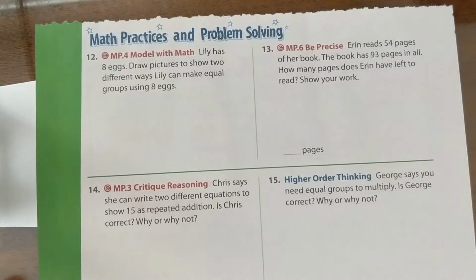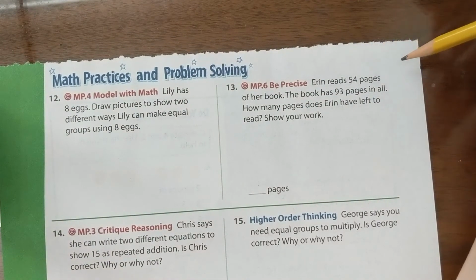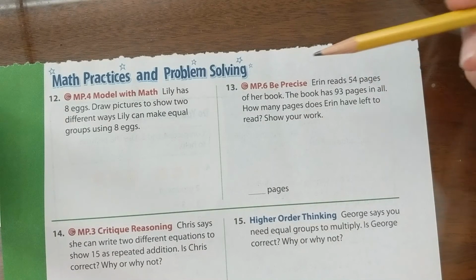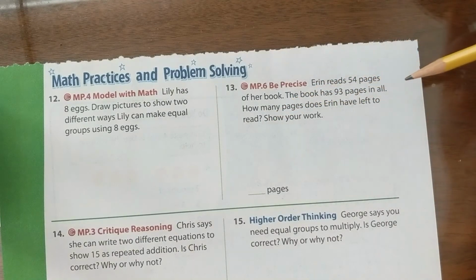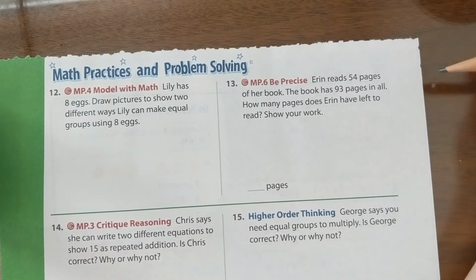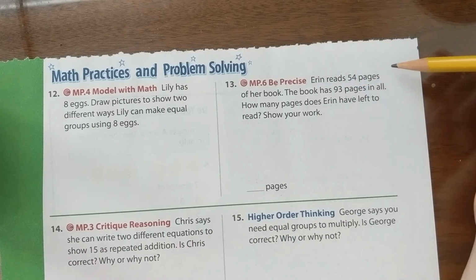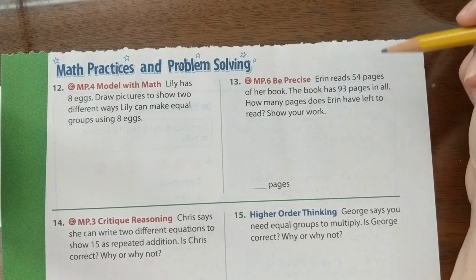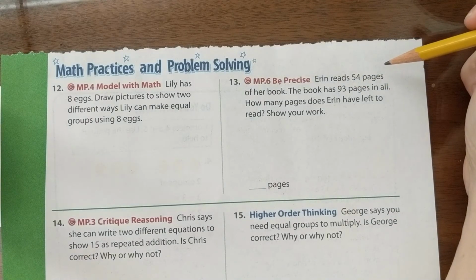Okay, back side. Number 13. Erin reads 54 pages of her book. The book has 93 pages in all. How many pages does Erin have left to read? Show your work. We need to decide if we're adding, subtracting, or multiplying. Would multiplication make sense in this type of problem? No, we are not adding the same number over and over again, so that would not make sense.